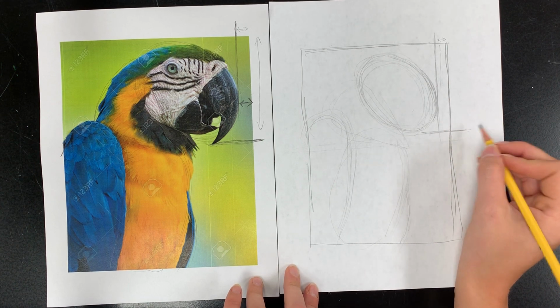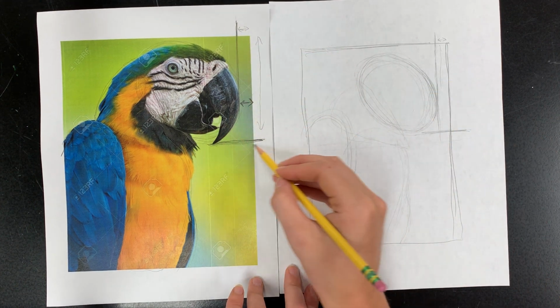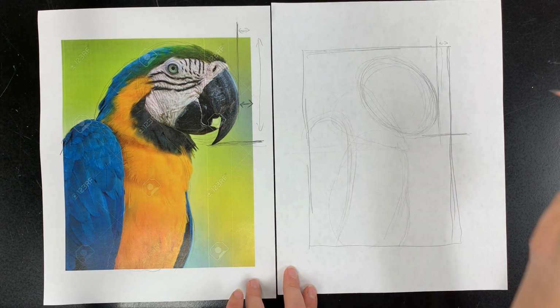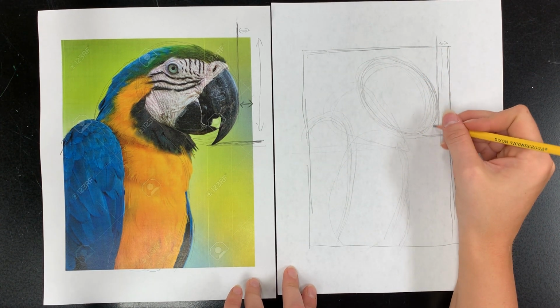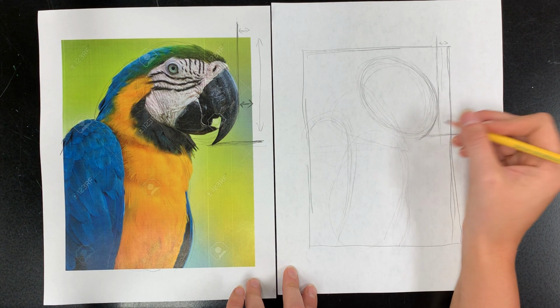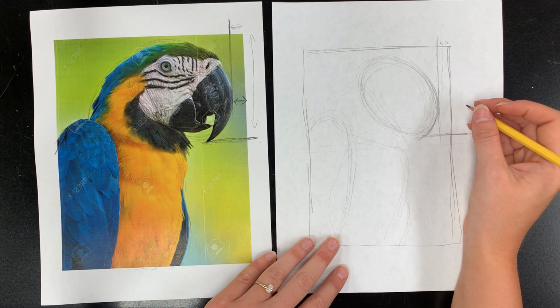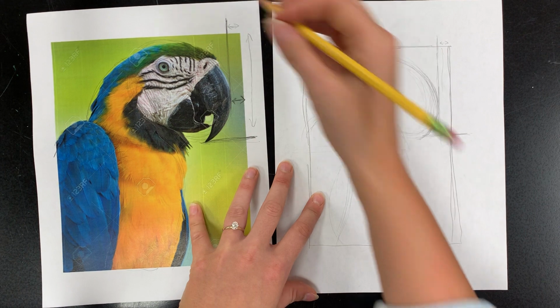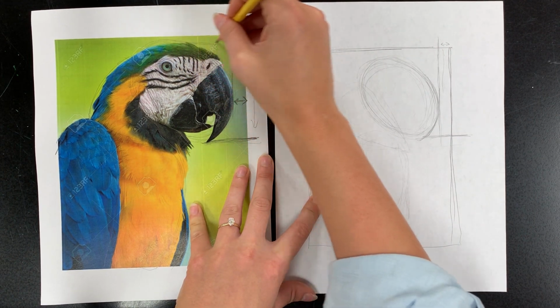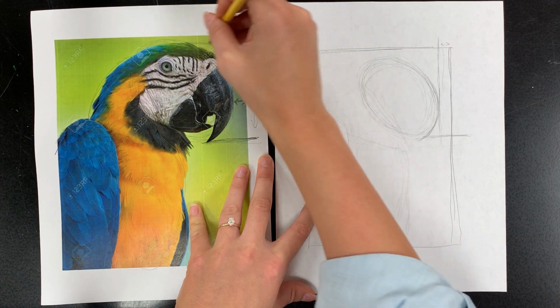As you can see, now I have two reference lines that mimic the same distance on either side. So now I know that my beak is going to come down to a point right around here. I'm going to keep drawing reference lines. Maybe I want to see the top of the head, how far away that is from the top of the paper.